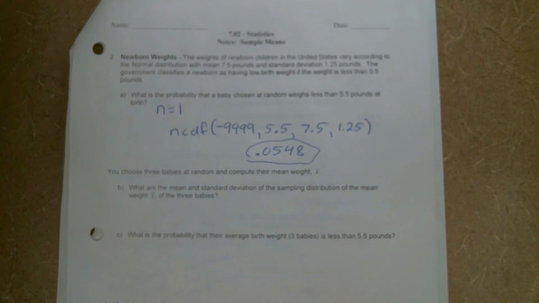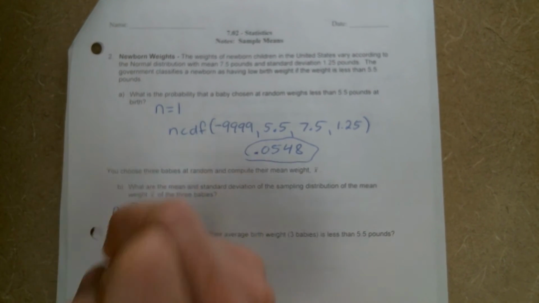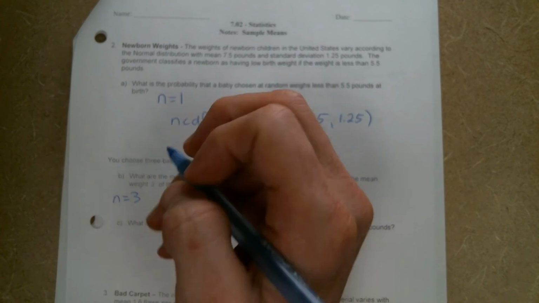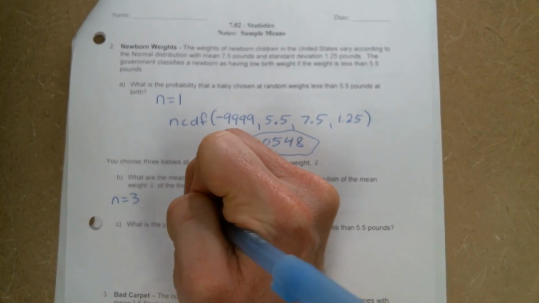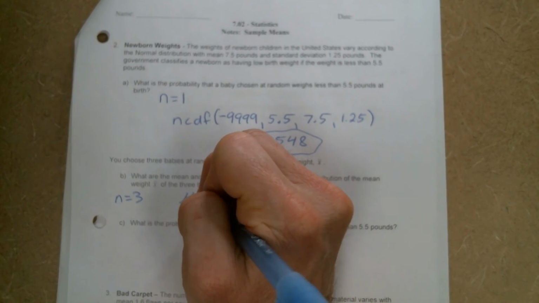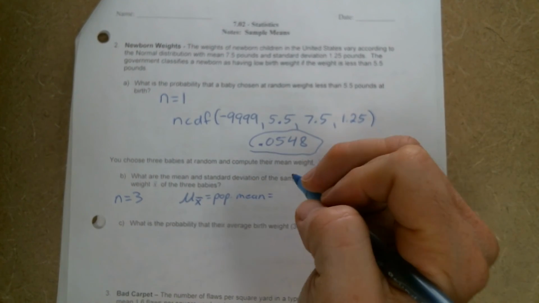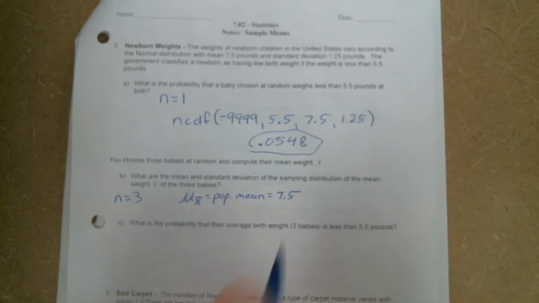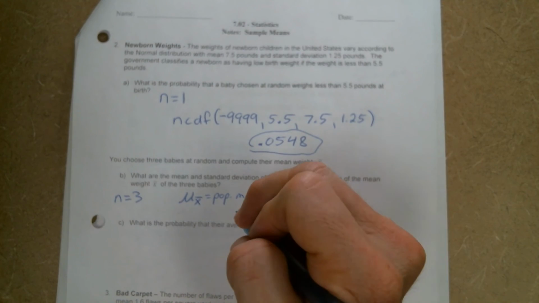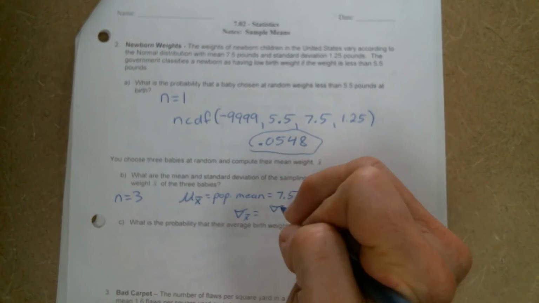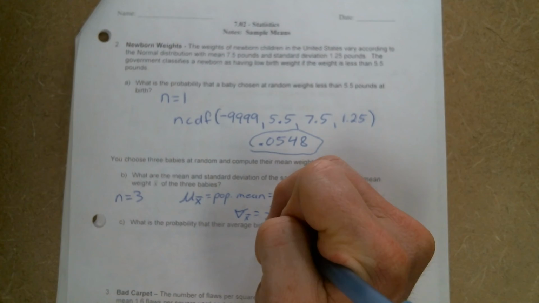Now this is saying you choose 3 babies at random and compute their mean weight. So now our sample size has gone up to 3. What are the mean and standard deviation of the sampling distribution of the mean weight of 3 babies? So we know that the mean of the sampling distribution is equal to the population mean, which the problem gives us as 7.5. The standard deviation of the sampling distribution is equal to the population standard deviation divided by the square root of n.